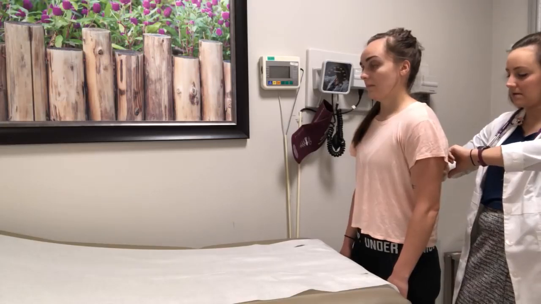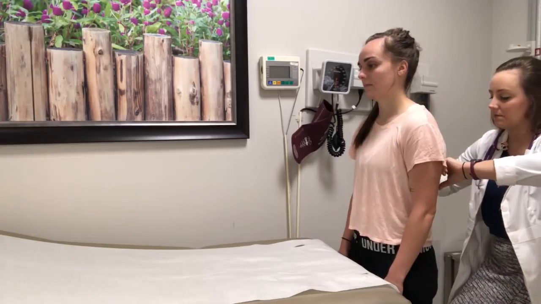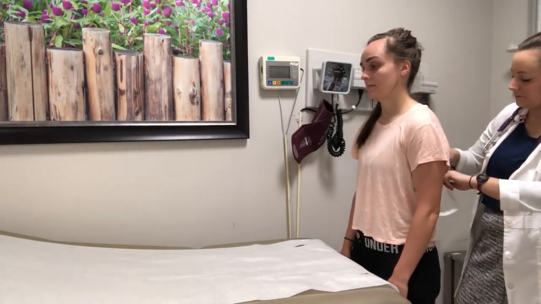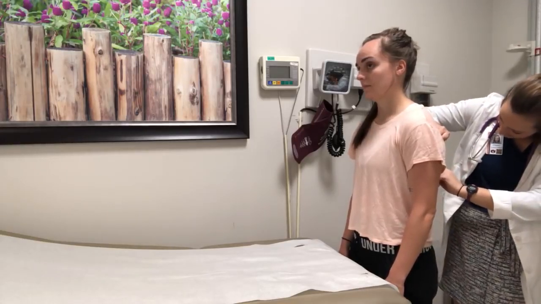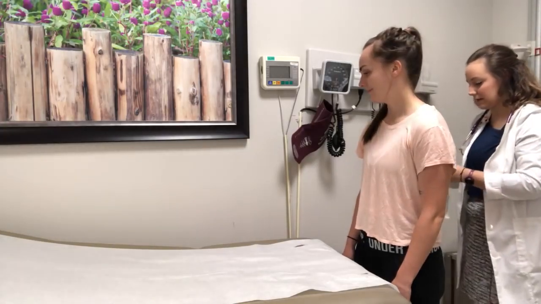Okay, now let it out. Okay, so I'm going to measure this. All right, it's about 4 centimeters, which is completely normal, so good job, that's great.